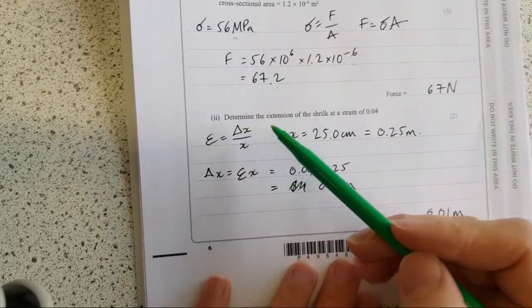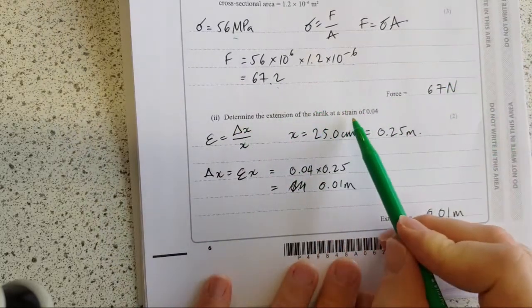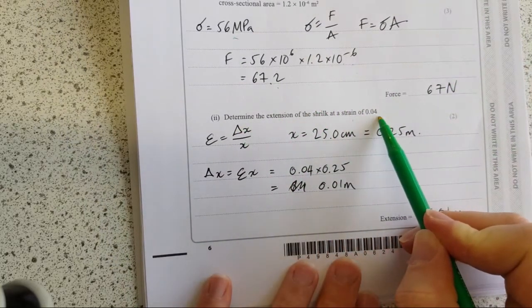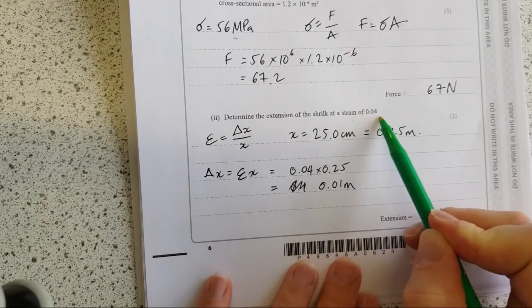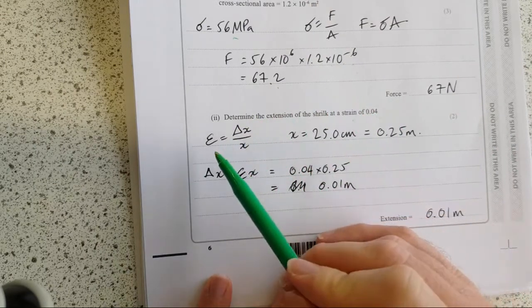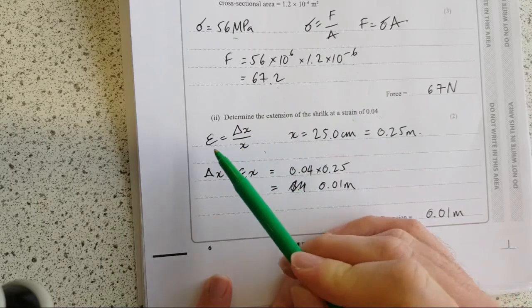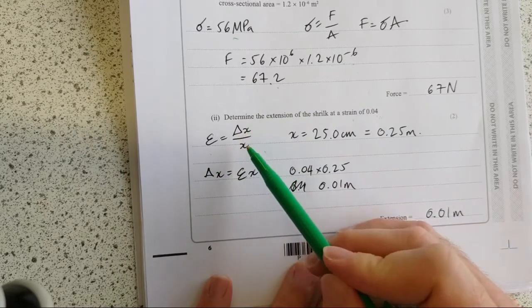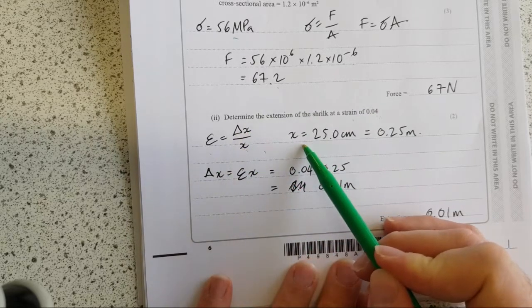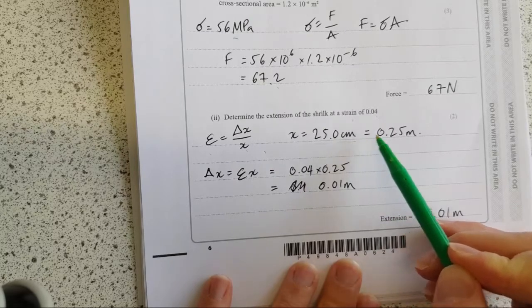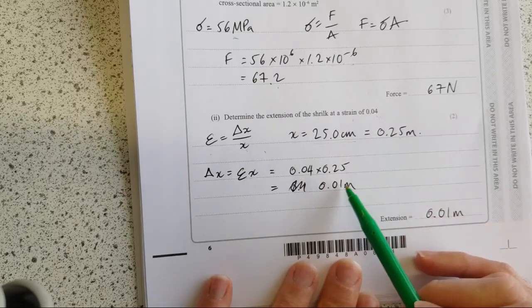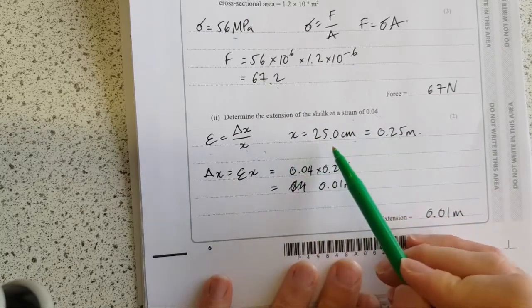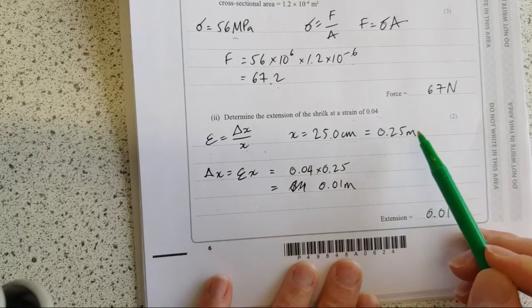Okay, the next one, determine the extension of the stroke at a strain of 0.04. So strain doesn't have dimensions, doesn't have units, so you don't need to worry about that. Again, you get the equation from the formula sheet. Strain is equal to extension over original length. You're going to turn the original length into meters, even though you don't really need to, because you would just get an extension in centimeters, but that's good practice anyway.